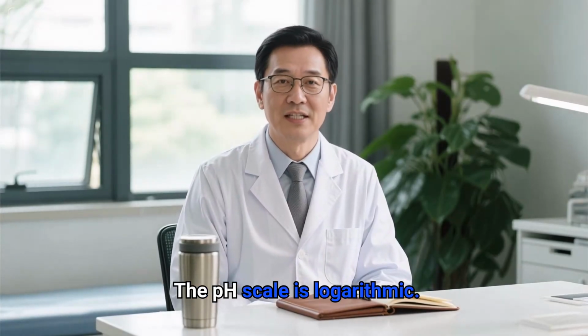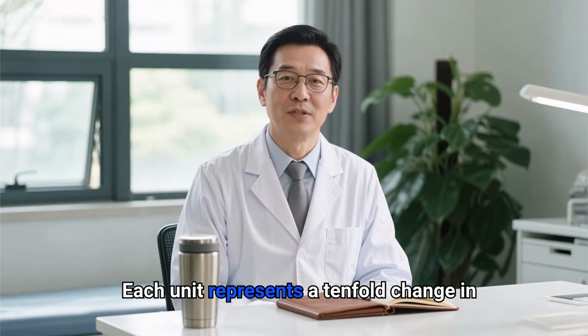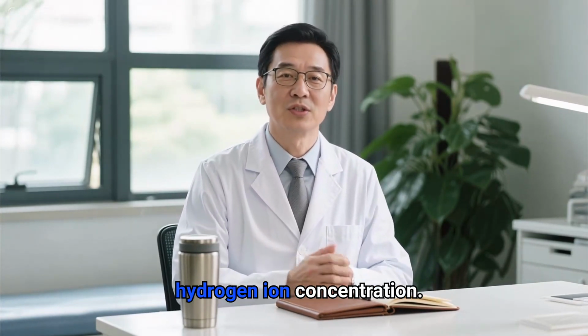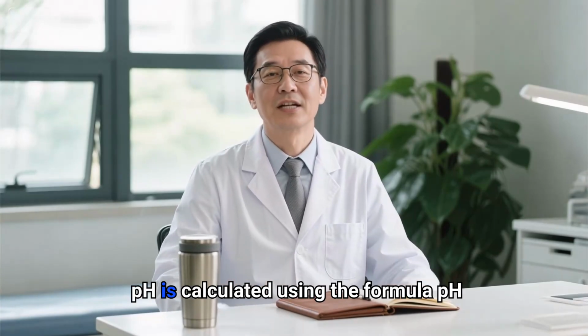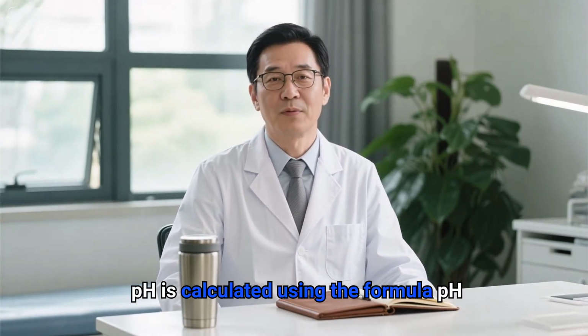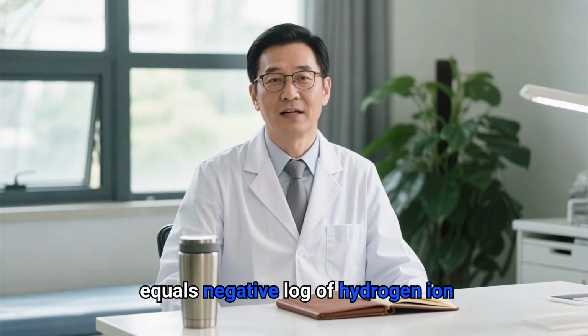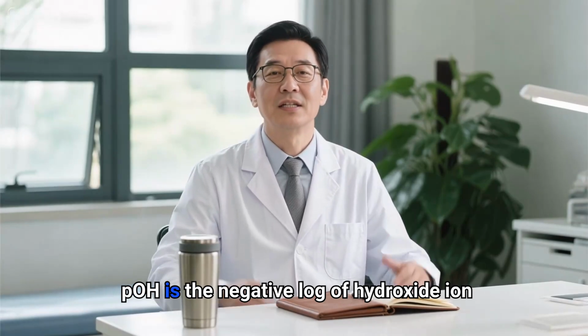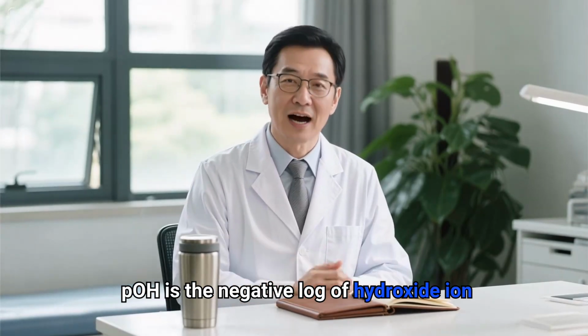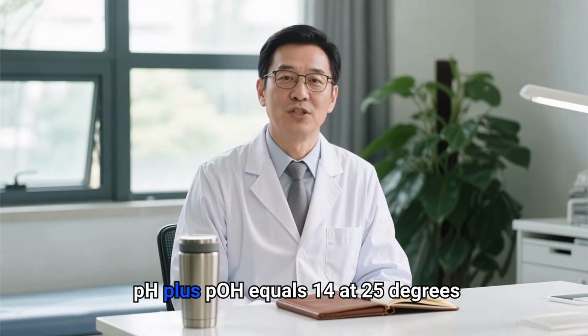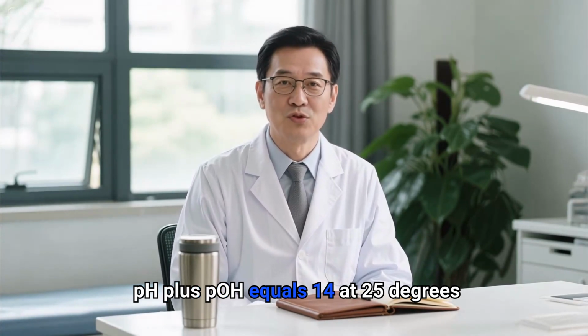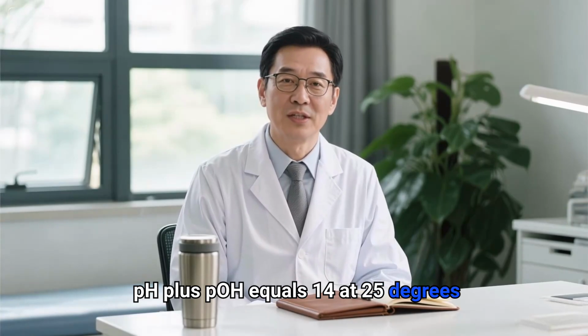The pH scale is logarithmic. Each unit represents a 10-fold change in hydrogen ion concentration. pH is calculated using the formula pH equals negative log of hydrogen ion concentration. pOH is the negative log of hydroxide ion concentration. pH plus pOH equals 14 at 25 degrees Celsius.